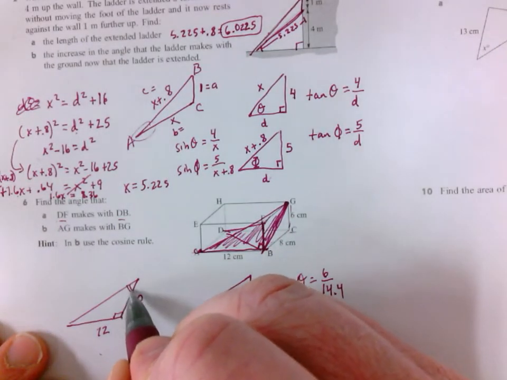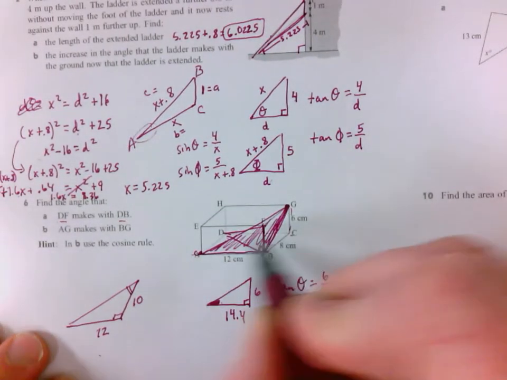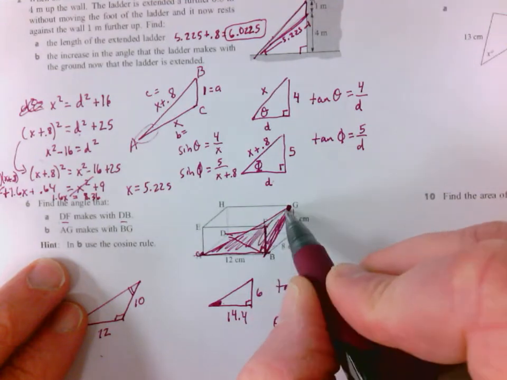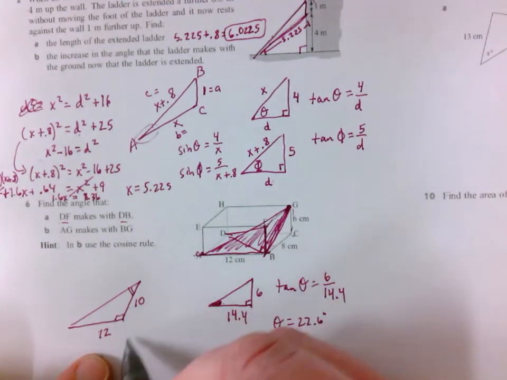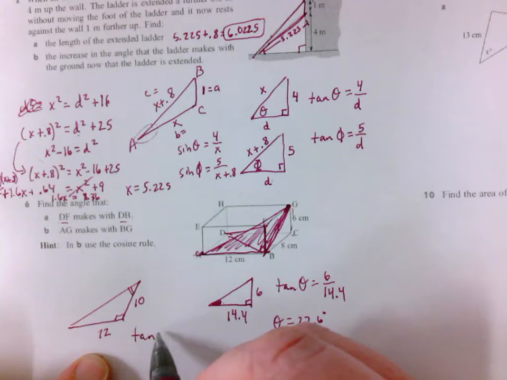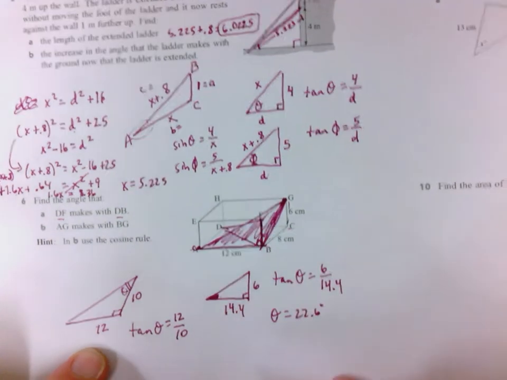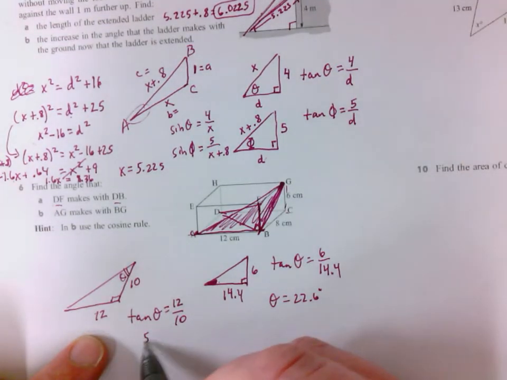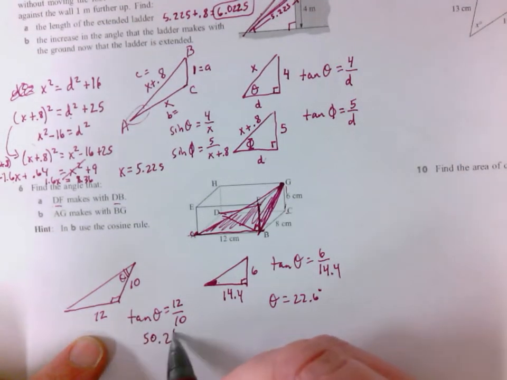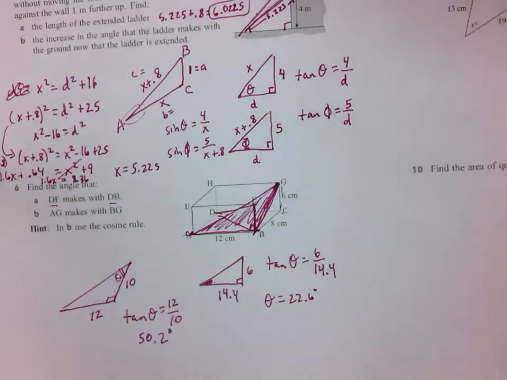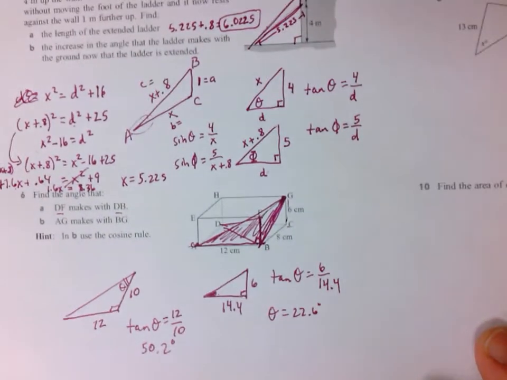So I can find this angle, which is the angle AG makes with BG, by doing a tangent is 12 over 10. So I do second tan of 12 over 10, 50.2. Let's go to the next one.